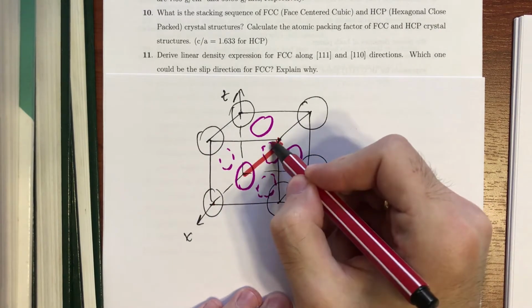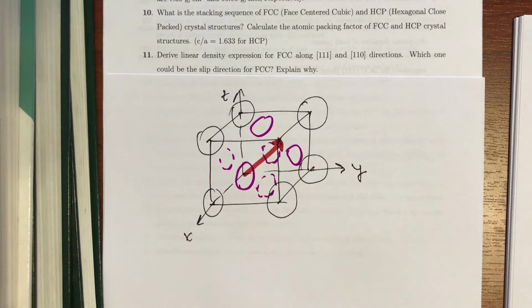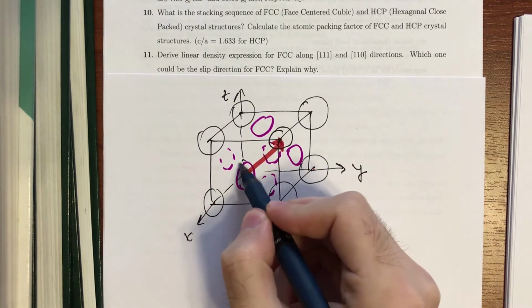If you draw it, this is the body diagonal. So there's supposed to be a corner atom here and corner atom here.